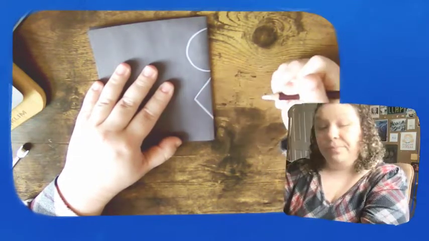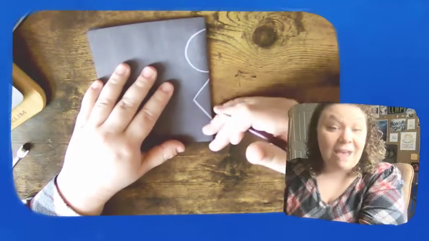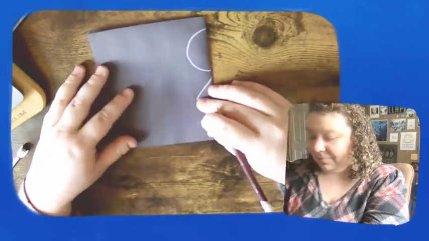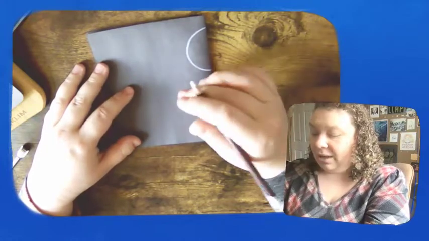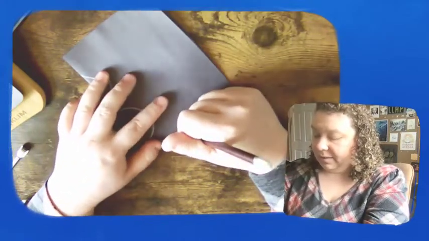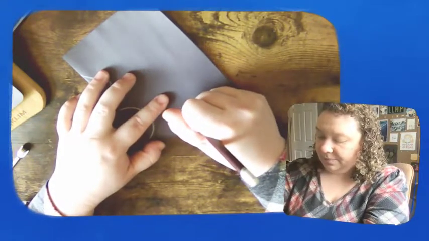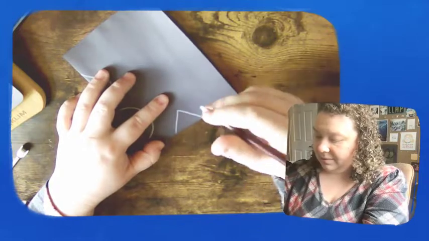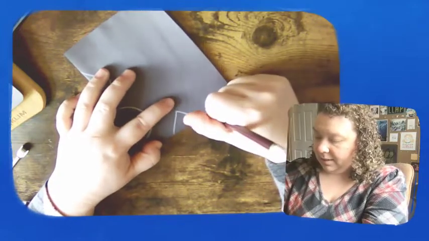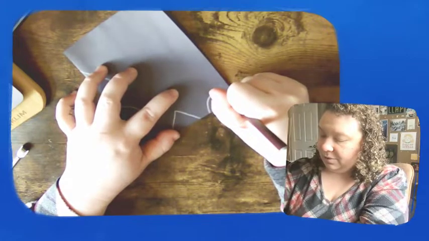For a shape. And that's going to make a diamond shape, because half of a triangle is a diamond. Now, we can also go over here and draw another triangle, because that will make a diamond. And then another circle here, or oval.